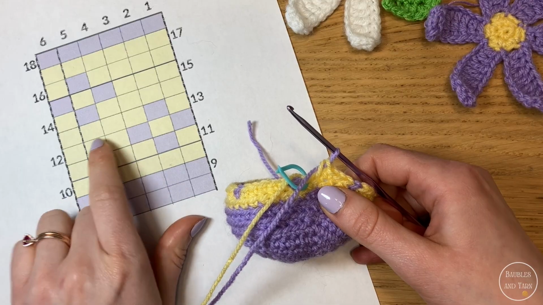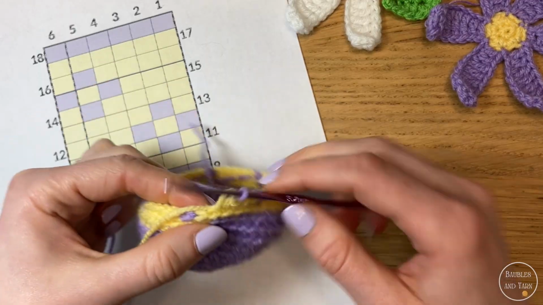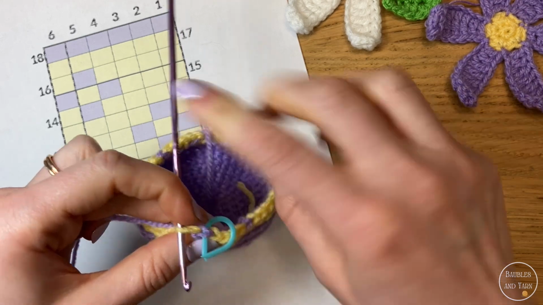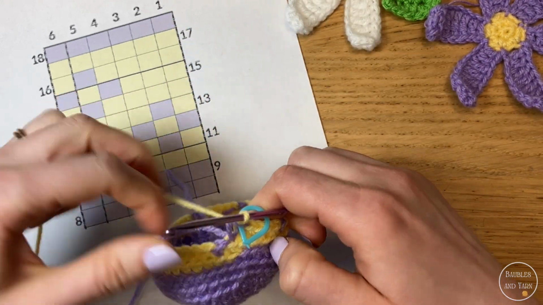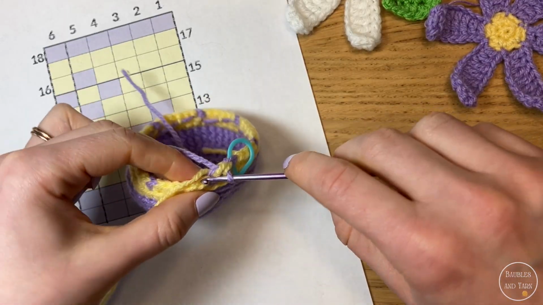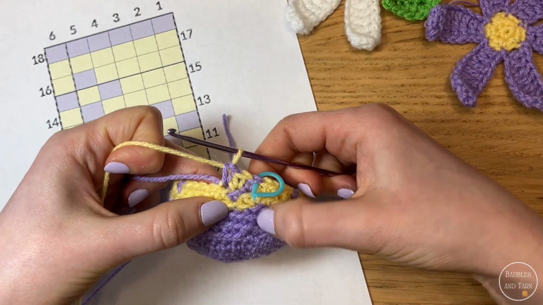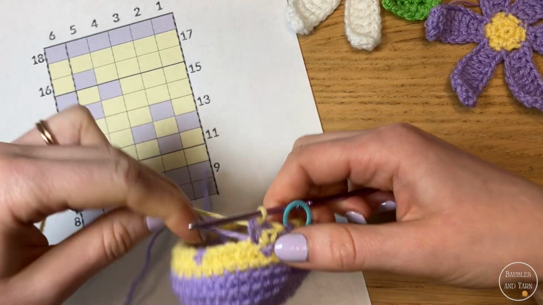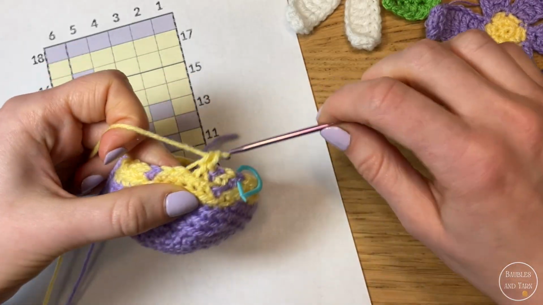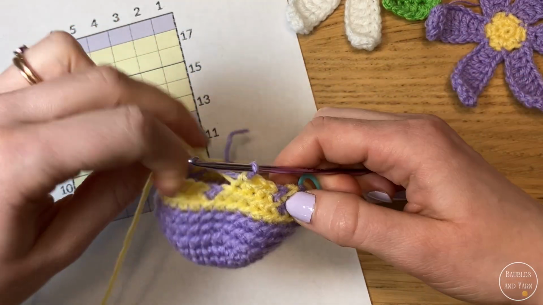So next round is purple, yellow, purple, then 1, 2, 3, yellow. So purple, change to yellow, then yellow, change to purple, then purple, change to yellow. Got my first 3 stitches, and then it says 3 in yellow. 1, 2, and 3, but we're starting over again, so now we do a color change.